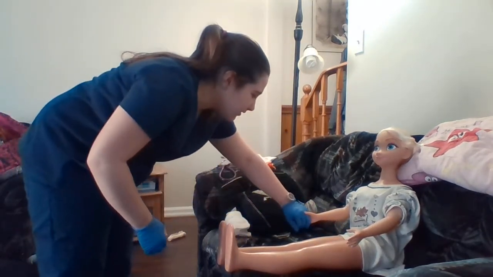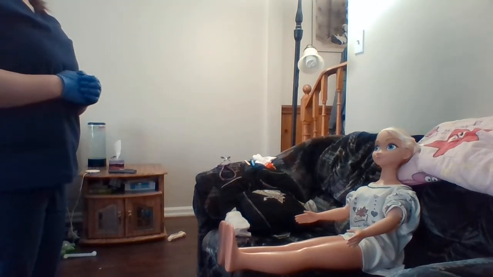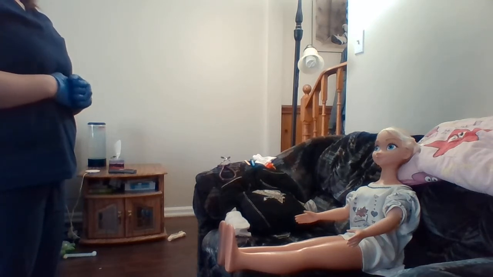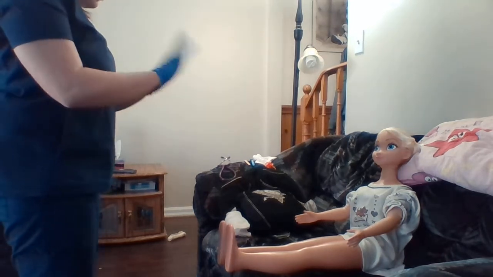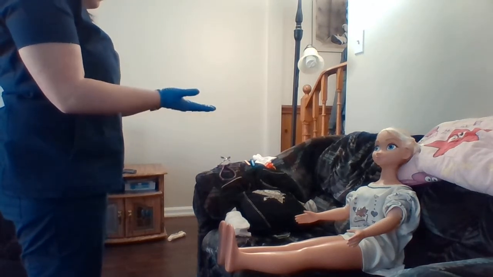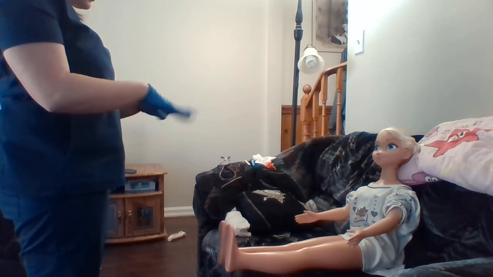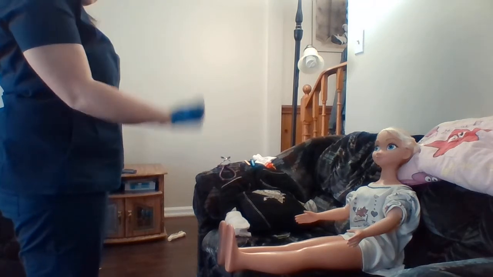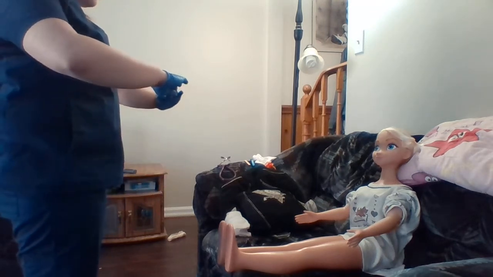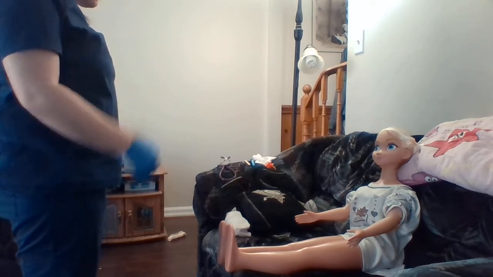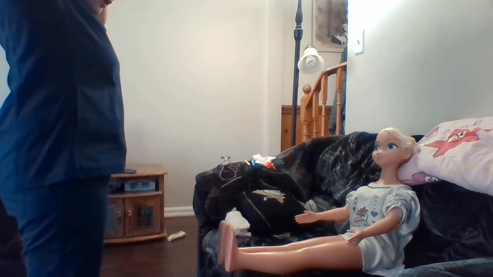Can you please grip my hand? So the grip is firm and intact. I'm now going to assess some range of motion with you. If you could please put your hands in prone, supine. Can you please flex your fingers, extend your fingers, flex your wrist, extend your wrist, flex your elbows, extend your elbows, adduct the arms, abduct the arms, radial deviation, ulnar deviation, shrug your shoulders, relax your shoulders, external rotation, and internal rotation.